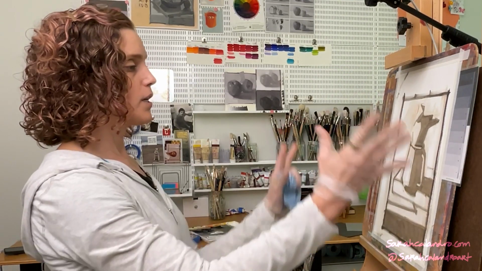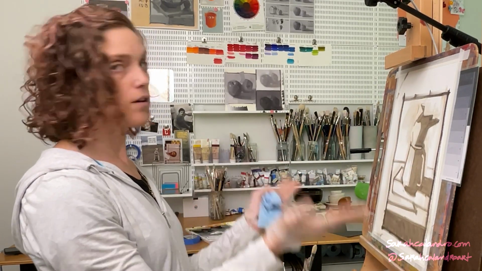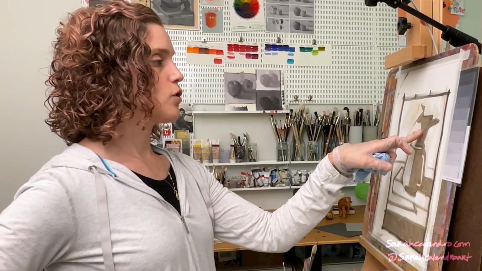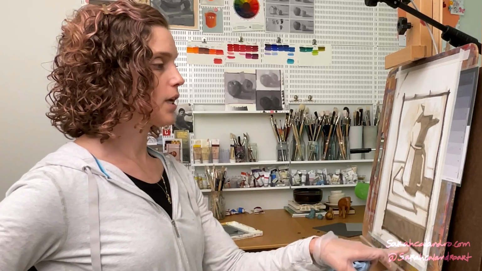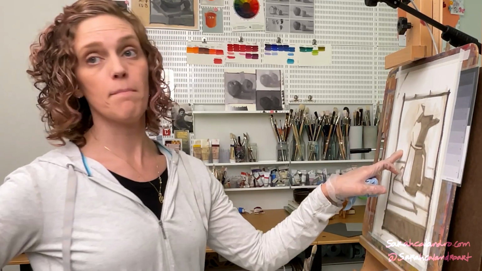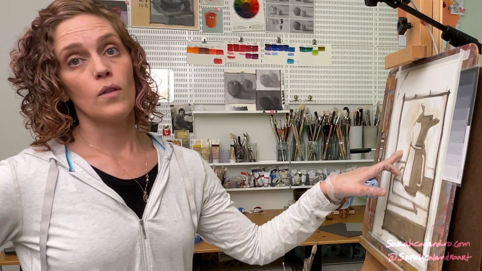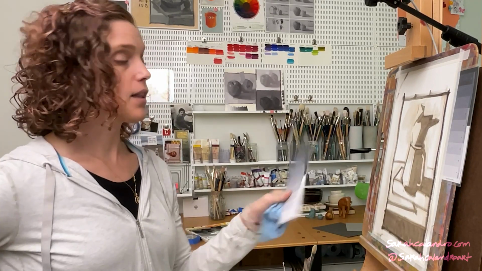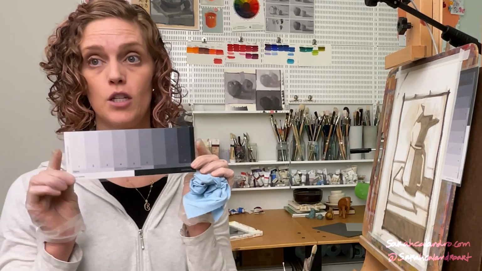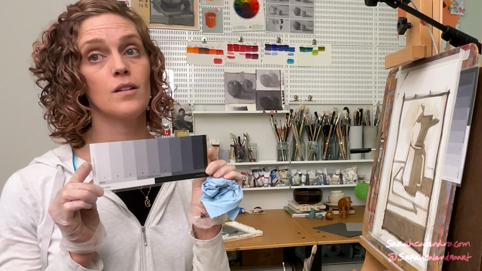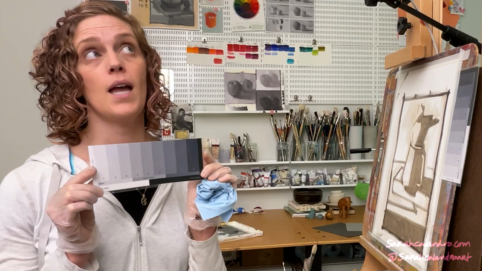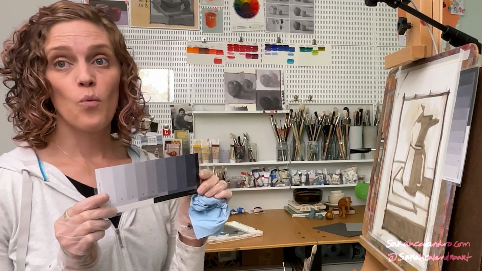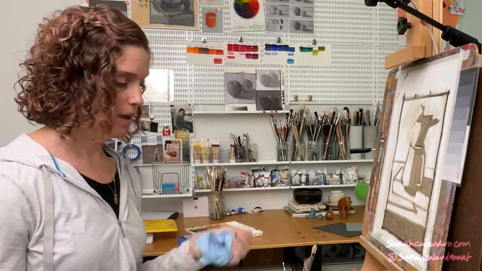I'm going to go around to every big shape, give it an average value, mix the paint, and fill in the shape. I'm going to look at my shadow shapes separately from my light shapes, making sure that the things in shadow stay in the shadow range of value and the things in light stay in the light range of value. I'm going to create almost like a value architecture for the painting that will help hold me accountable.